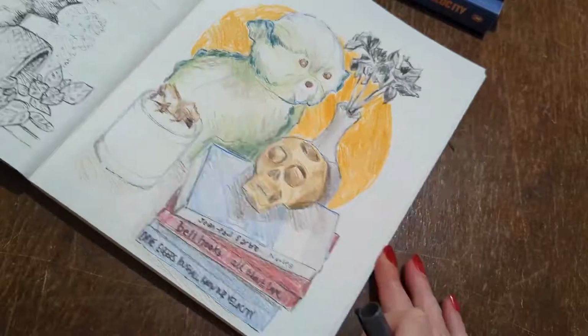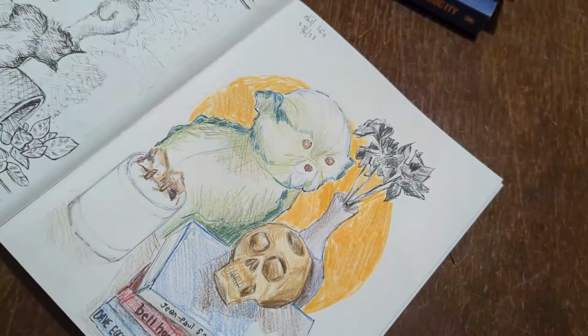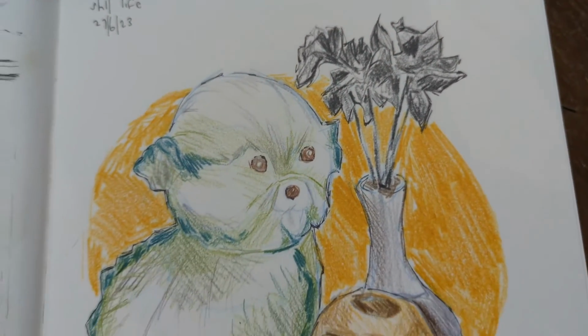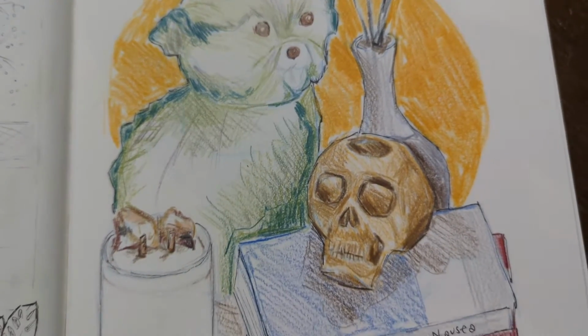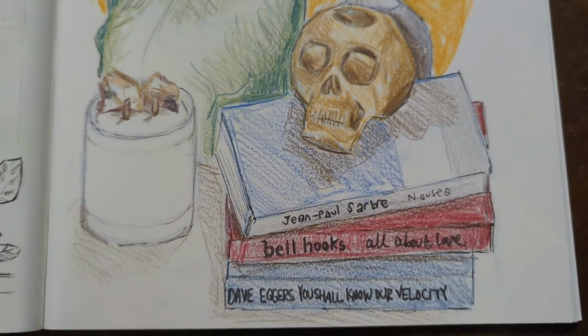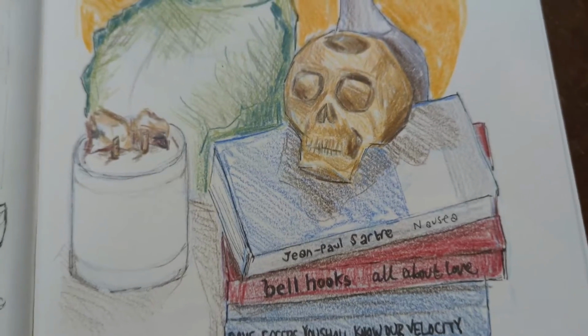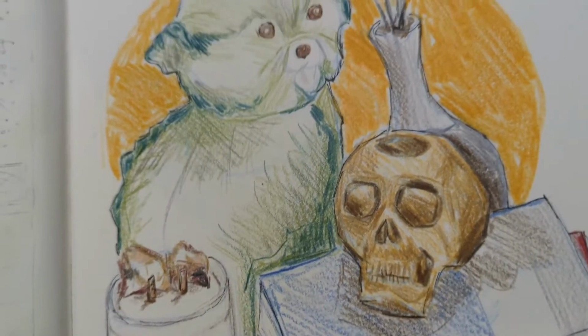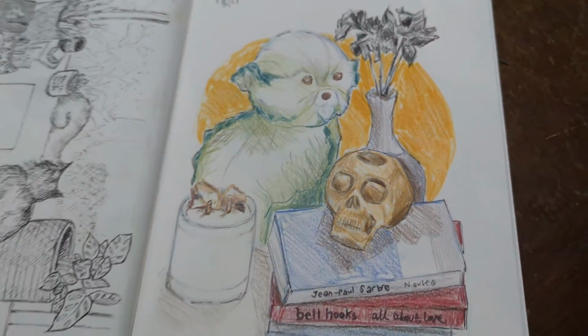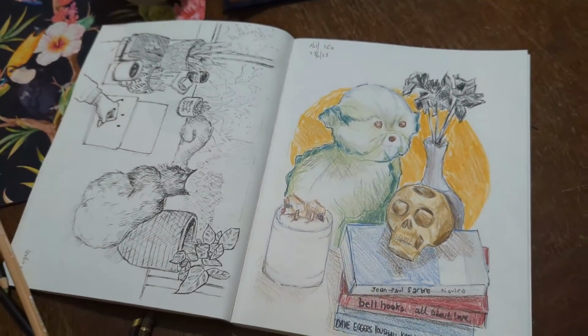I love all those three books and highly recommend. And I just added a little pencil background, and that was my little still life. So, yeah, not my favorite sketchbook page, but it was something new that I'd never done before.